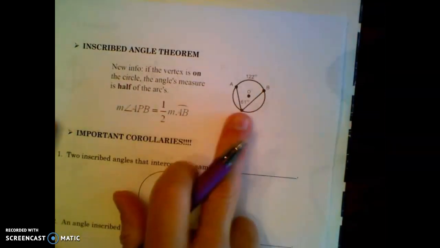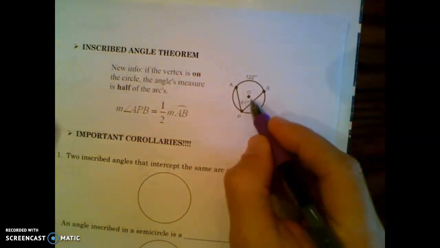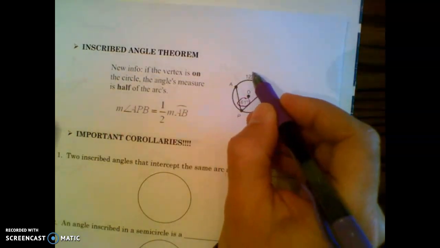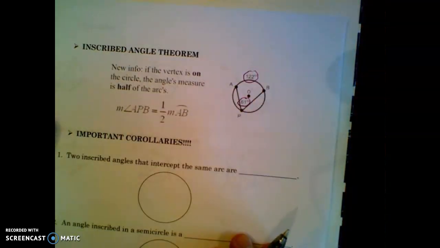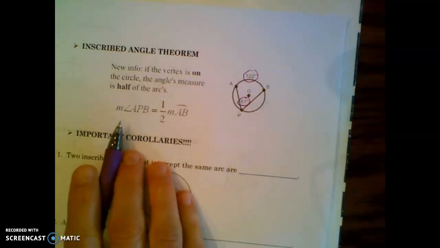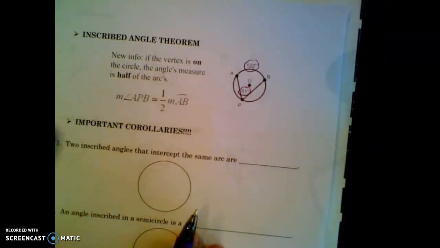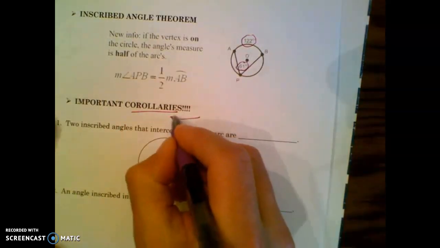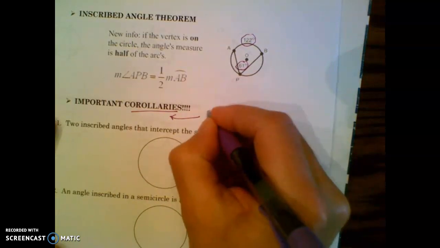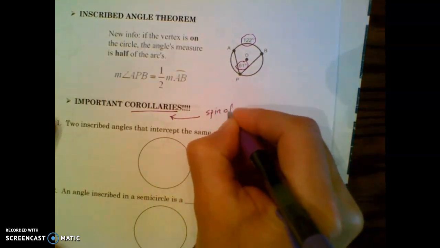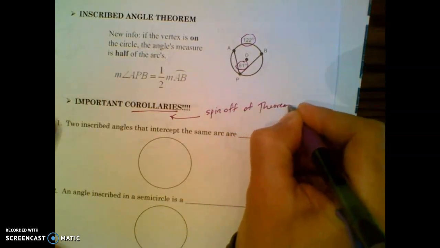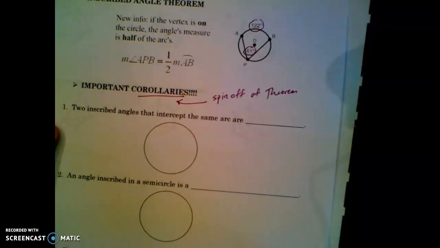Here is the inscribed angle theorem written out formally with a picture. But again, you notice the inscribed angle here is at 61 degrees. It is exactly half of the intercepted arc at 122 degrees. So the angle is half of the arc. All right, so there are important corollaries. Corollaries, if you remember, are a spin-off of a theorem. So this is true as the result of the theorem.